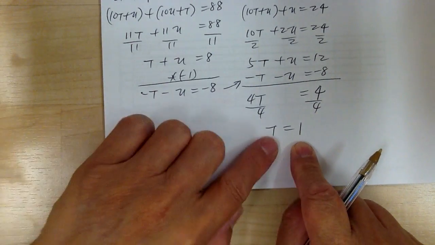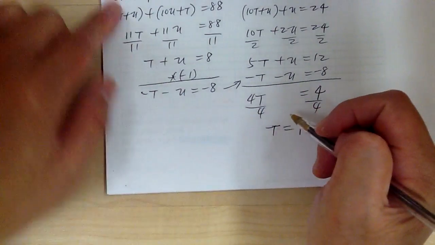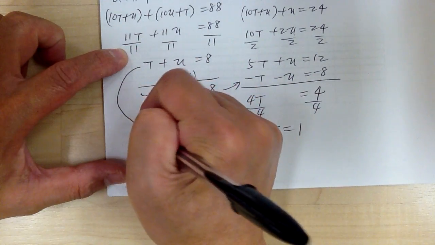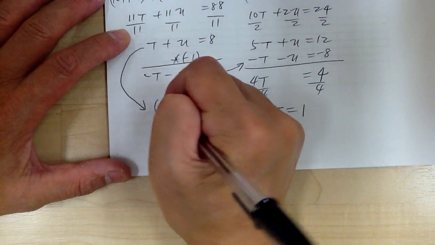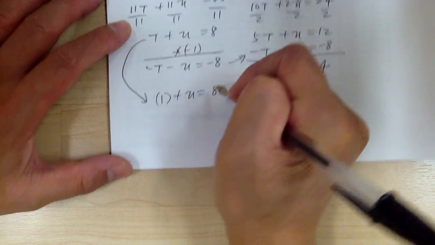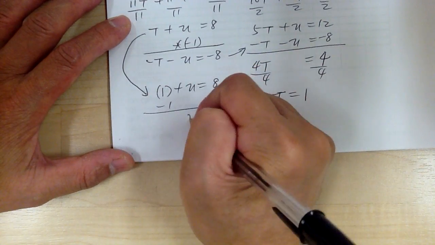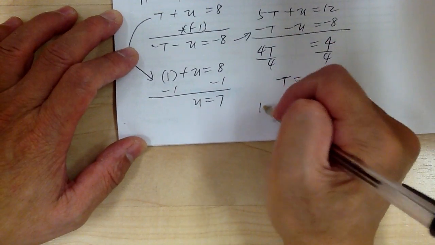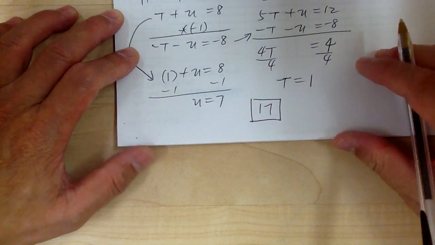So once you find t equal to 1, you can look at any equation. So this is the easiest one, so I'm going to use this one here. So I get 1 plus u equal to 8, so minus 1, minus 1. So u equal to 7. So in this case, I got 1 and 7, so my answer would be 17.